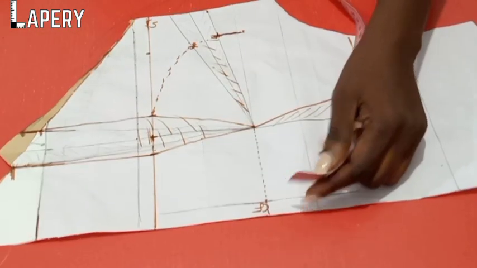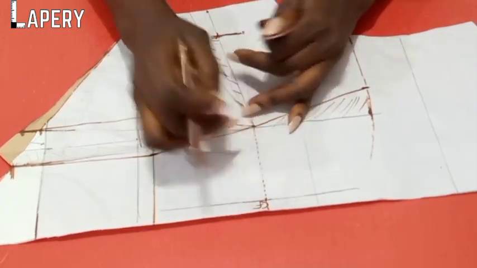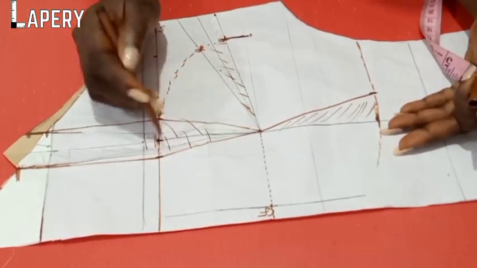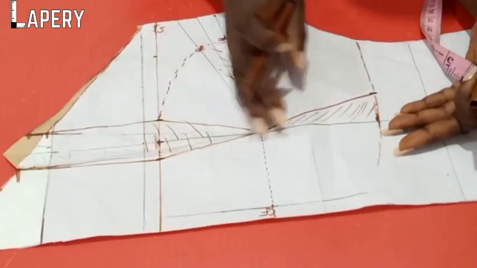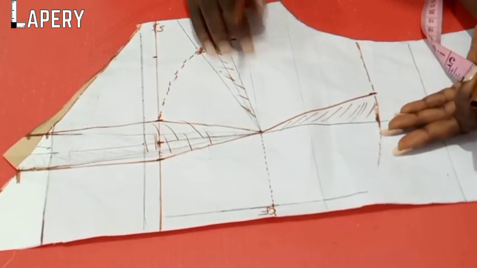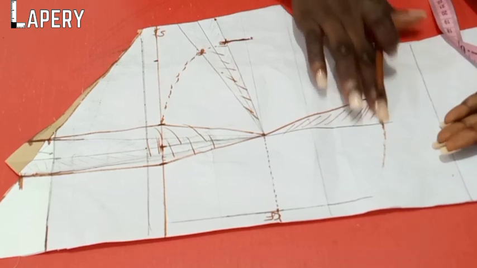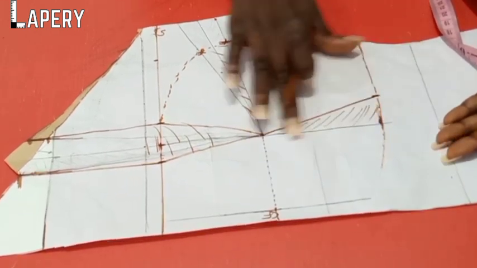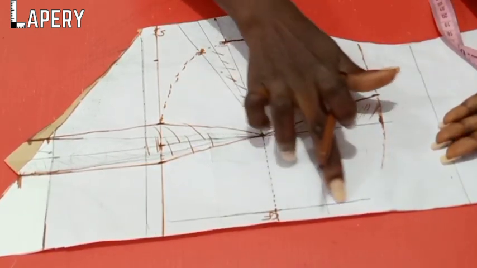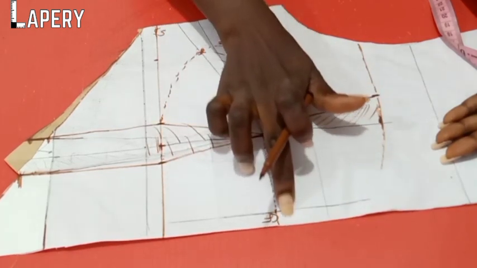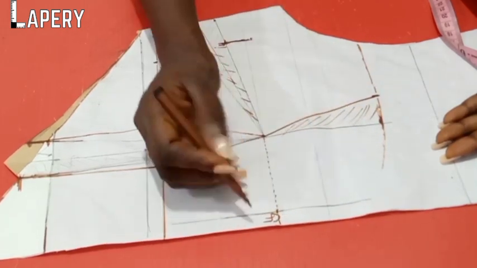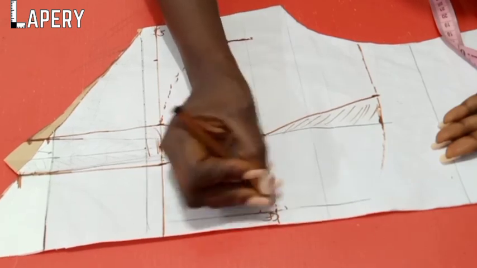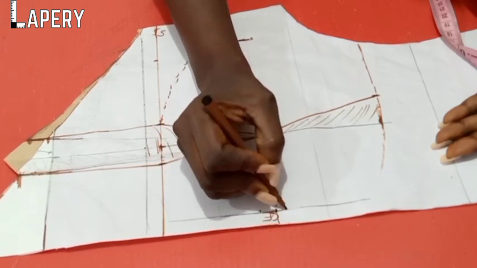So for my center front, I'll be taking the 1 inch here. Remember, we drew our underbust line and we contour within this region. We drew the side and we contour within this region. Likewise for the neck, we contoured within this region. So at the center front, we'll be following this drawing, the marking, then we'll be contouring within this region like so. So not from the center front, but from here.